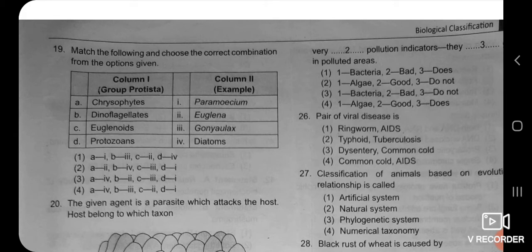Students, if you remember the groups of Protista and their examples, by the trick we have also seen that, here chrysophytes, the example is the diatom. Dinoflagellates, gonyaulax. Euglenoids, euglena, and paramecium is the protozoan. So from this we can choose the correct answer, that is the fourth one. So the correct answer of the 19th MCQ is the fourth one.